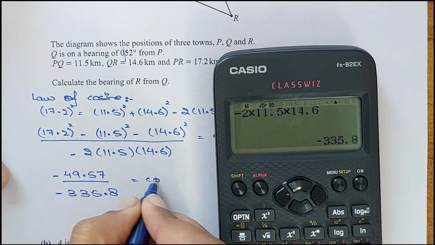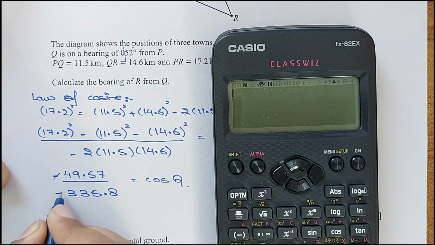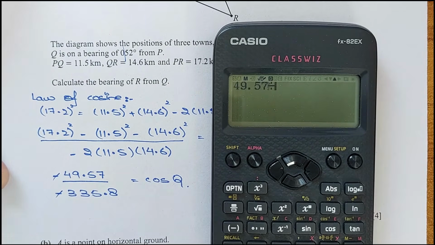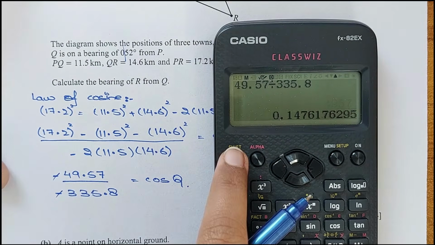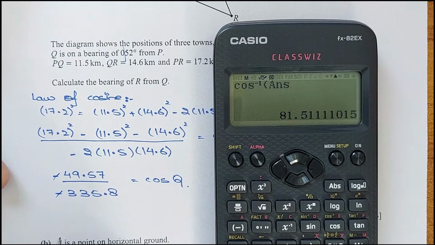This is cos of angle Q, right? Cancel the negative sign. We have 49.57 divided by 335.8. Okay, now finding the cos inverse in degrees, cos inverse of the answer. This is 81 degrees. So angle Q is 81.5 degrees, right?